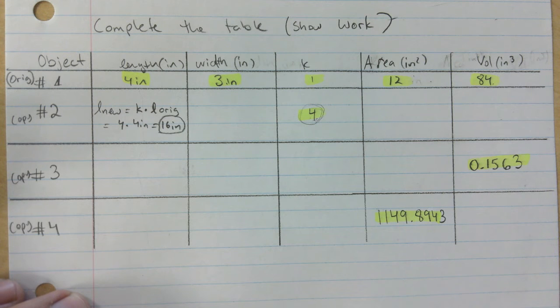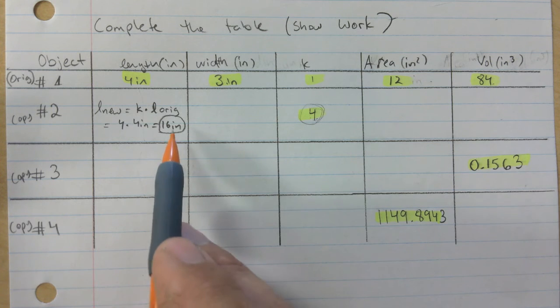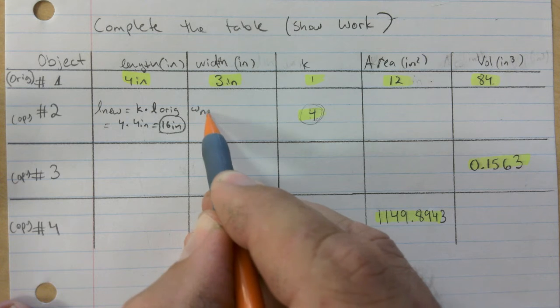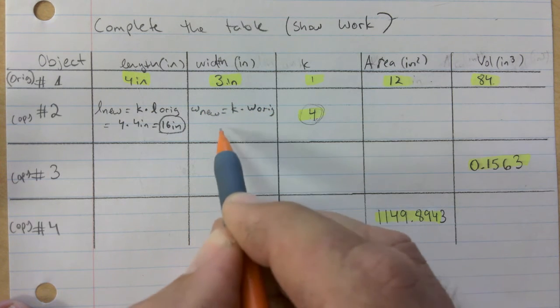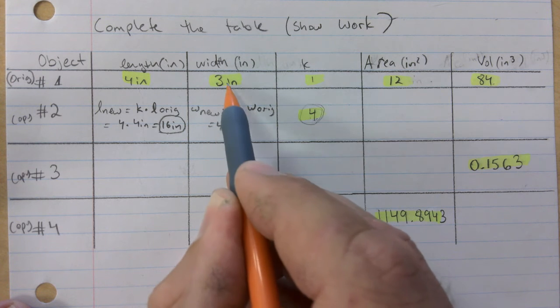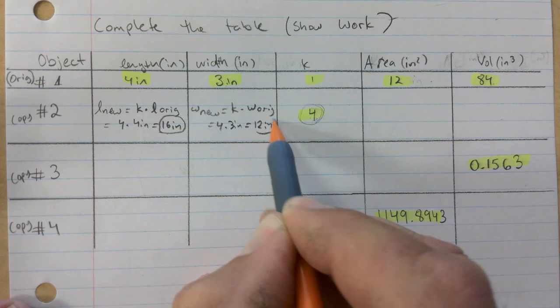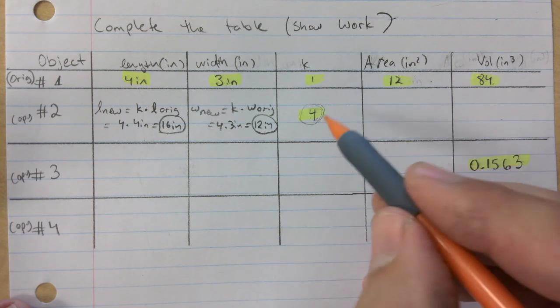So on the test, this chart will be somewhere in the page, and if you want to do the work around it, that's fine, as long as you clearly tell me where it's supposed to go, okay? And then the width of the new is k times the width of the original. So it's 4 times the width of the original, which is 3 inches. So that's 12 inches right there. I'm going a little faster so we have enough time to finish this.